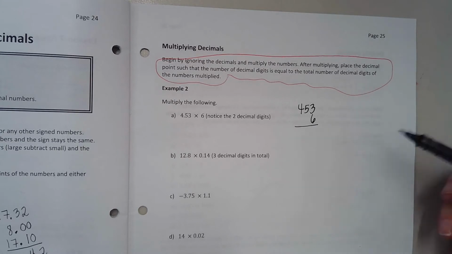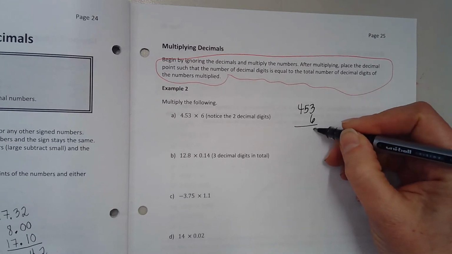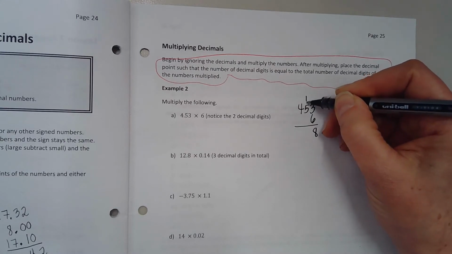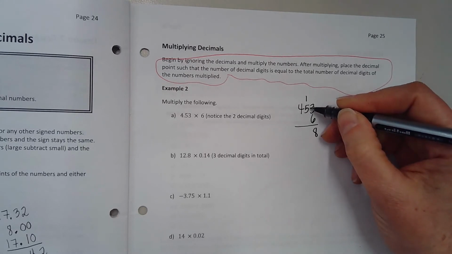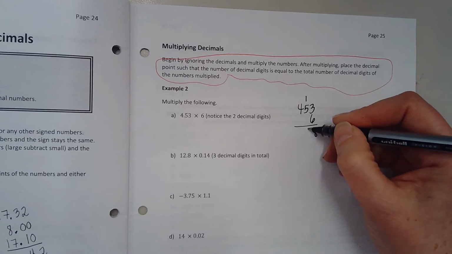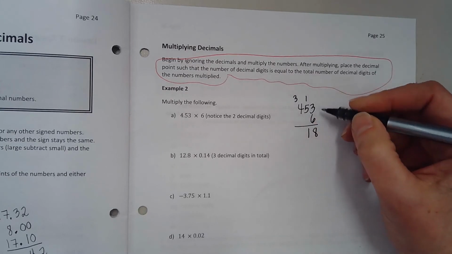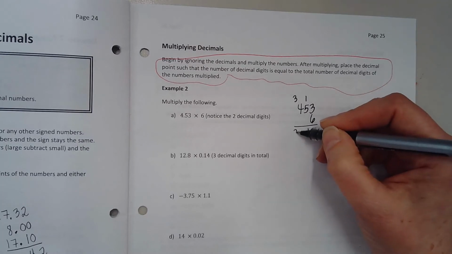Okay, so I do 6 times 3 is 18. Only one digit can go here, and I carry the 1. 6 times 5 is 30. With the extra 1, it's 31. So the 1 goes here, and I carry the 3. This gives me 24 plus 3, 27.